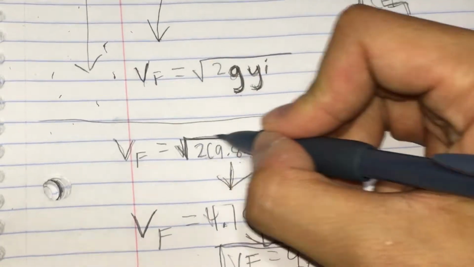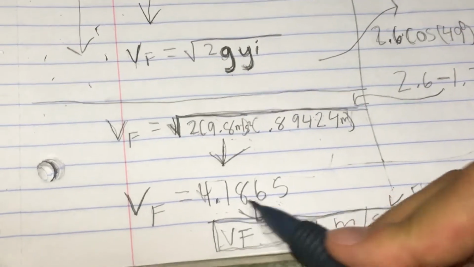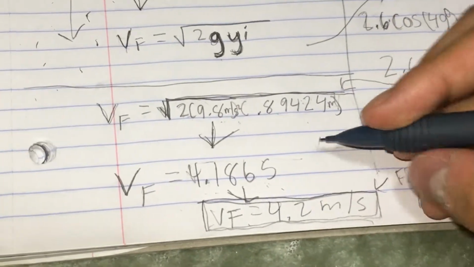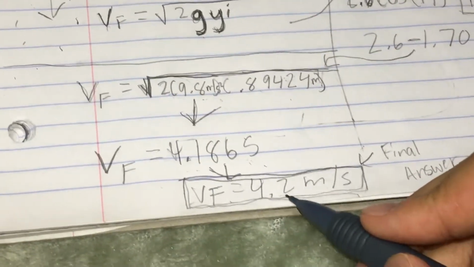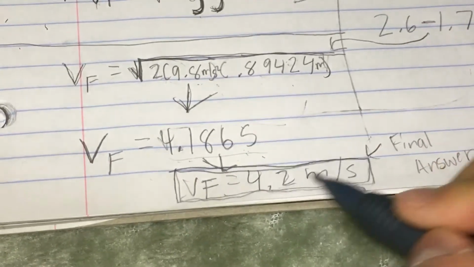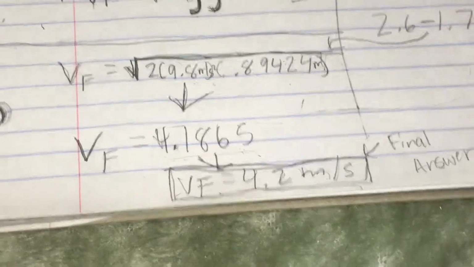Then we take the square root, and it equals 4.1865. But the least number of significant figures in this problem is 2 sig figs. So rounding to 2 sig figs, the answer is 4.2 meters per second, and that would be the final answer.